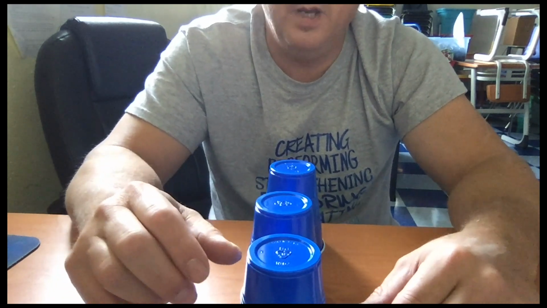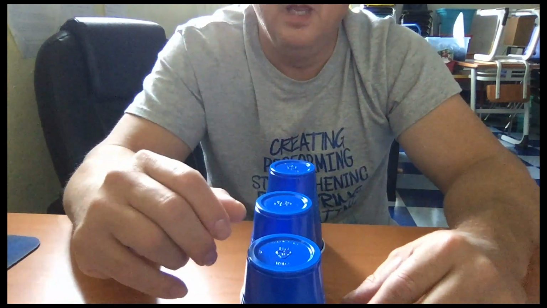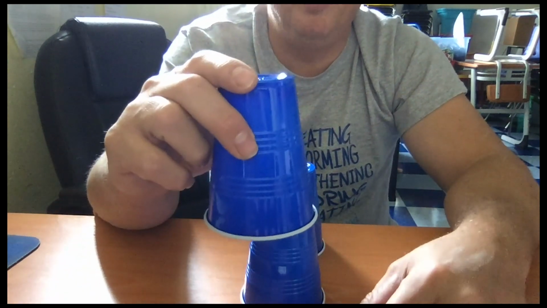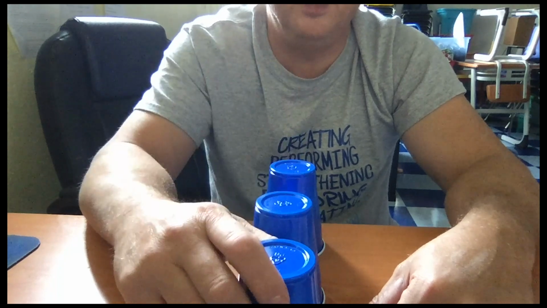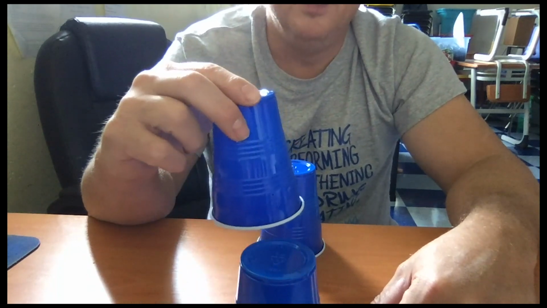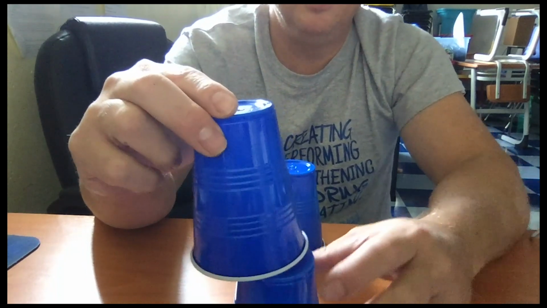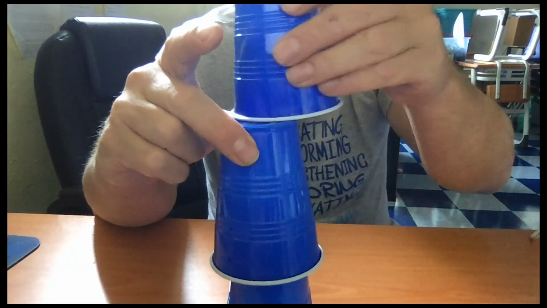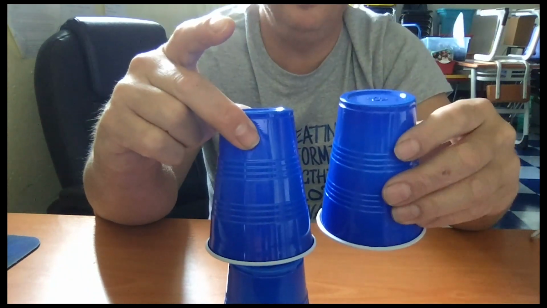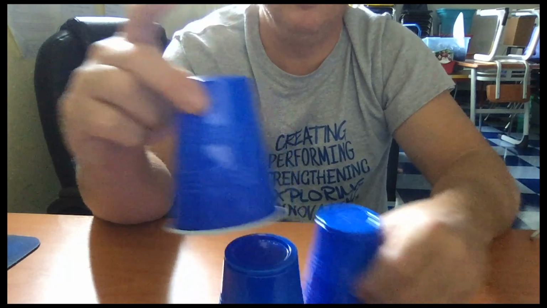Now the next thing is the down arrow, which means you're going to put it down 1 cup length, like this. Sometimes if you have 2 cups sitting on top of each other, the down arrow would be 1 cup, and the second arrow would be all the way down.